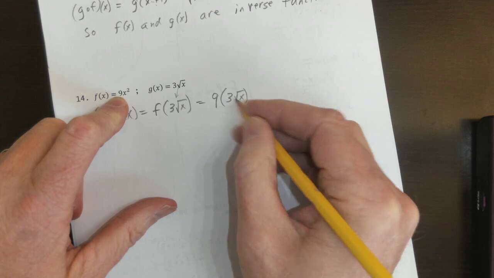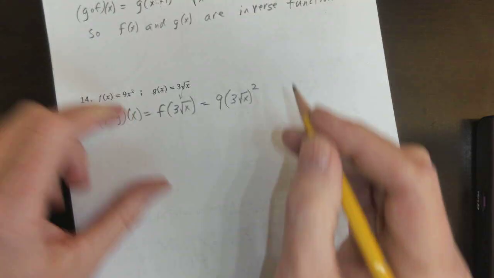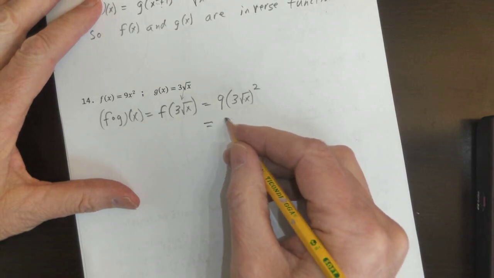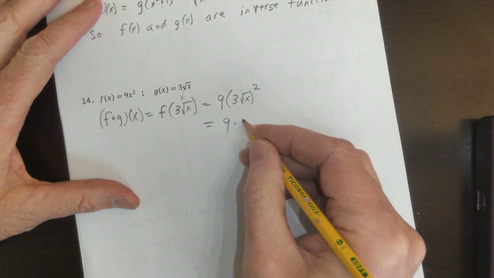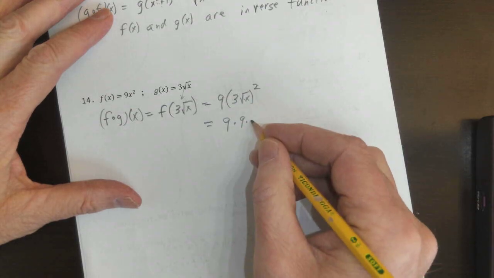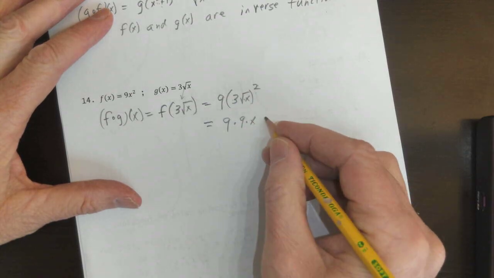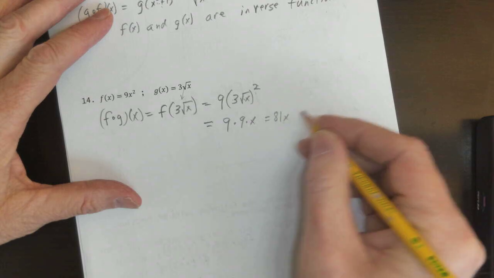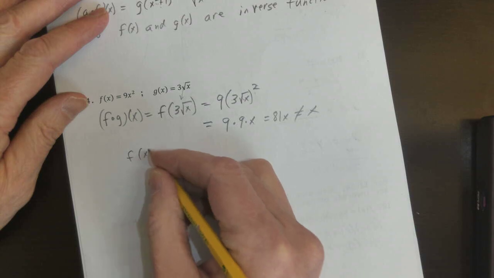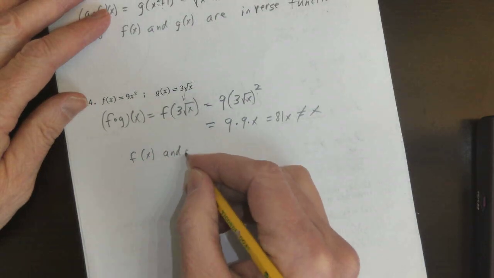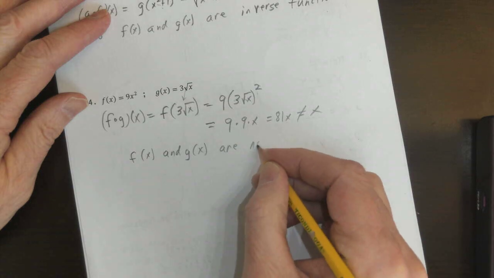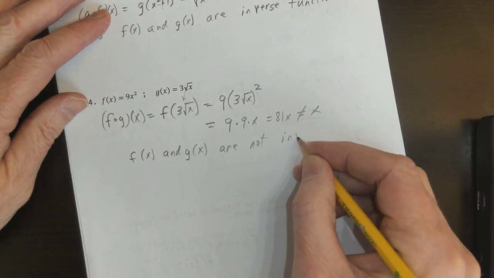Well, this is what is replacing x. So I'm going to square that. So that is 9 times 3 squared is 9. The square root of x squared is x. That's 81x. Definitely not equal to x. F of x and g of x are not inverses.